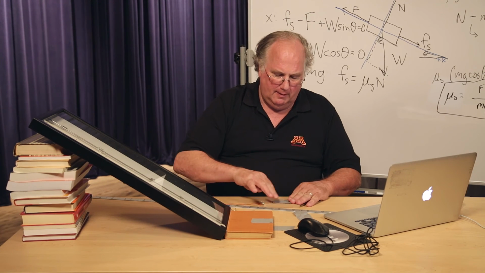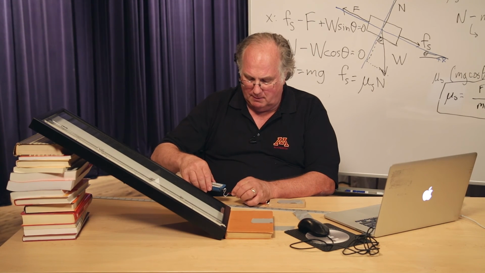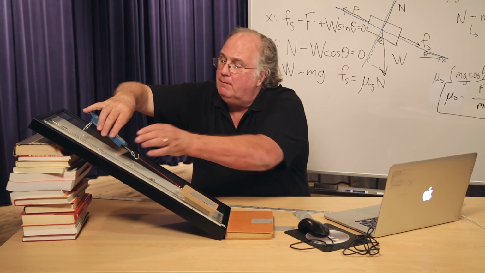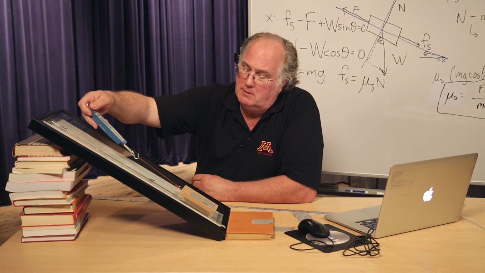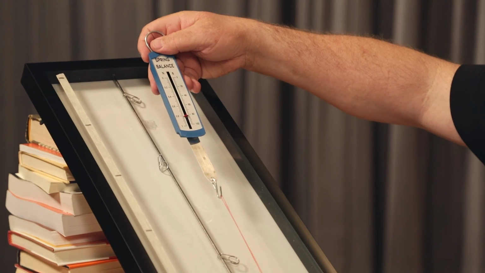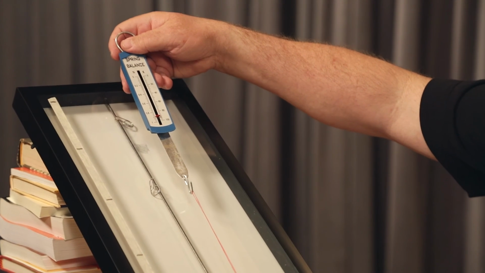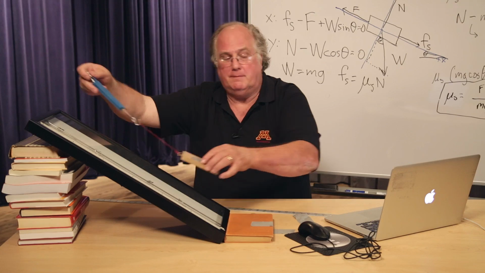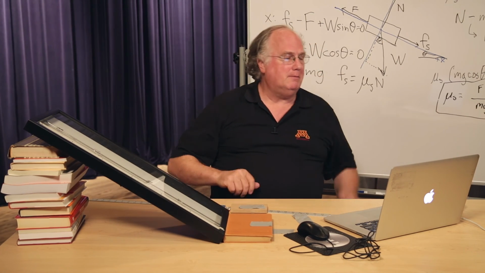Now we tape it on the sled and hook up the thread to the Newtonometer. Bring it over here, and we can do this experiment. So we're starting to pull up the hill with a weighted sled, and it starts moving right about 0.90 newtons. Let's go back and put in the numbers, see what comes out of it.